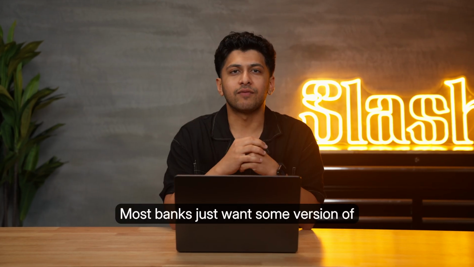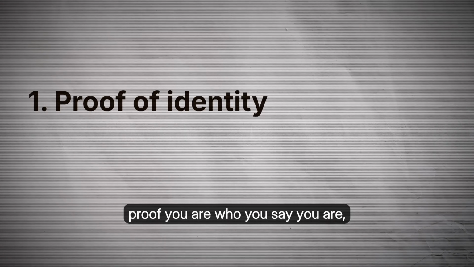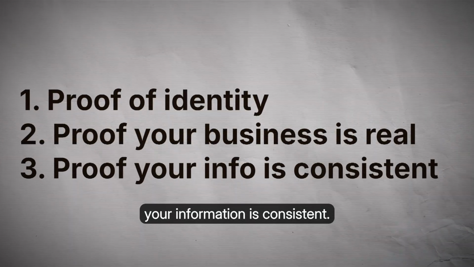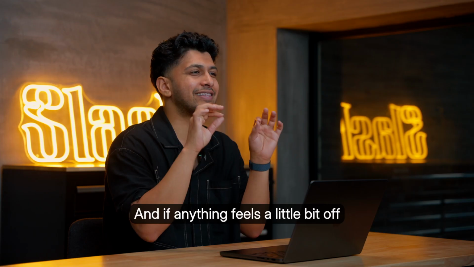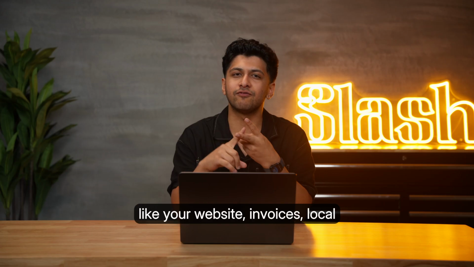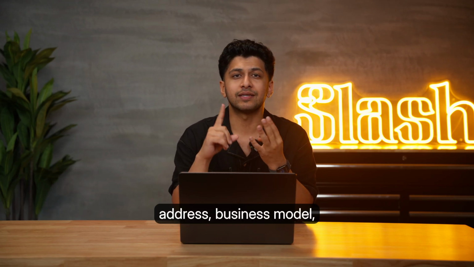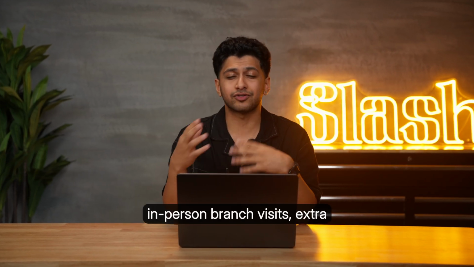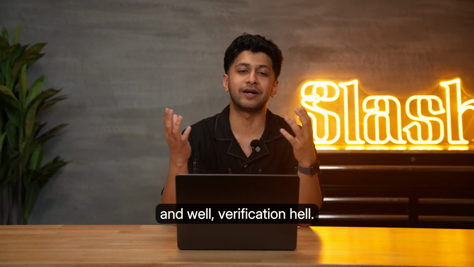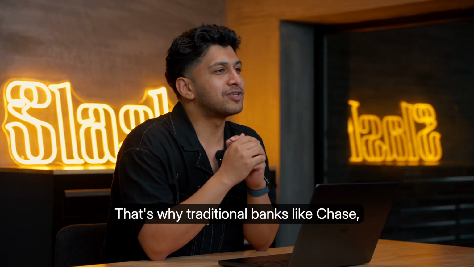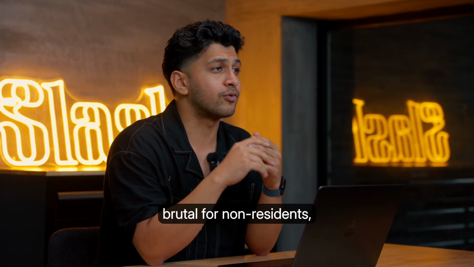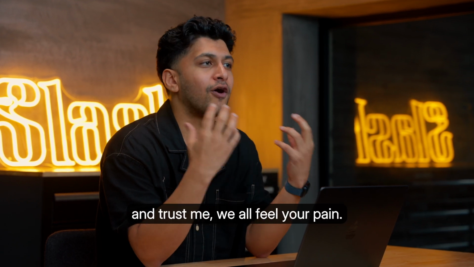Most banks just want some version of proof you are who you say you are, proof your business is real, and proof your information is consistent. And if anything feels a little bit off, like your website, invoices, local address, business model, that's when you'll get pushed toward in-person branch visits, extra documentation, delays, and, well, verification hell. That's why traditional banks like Chase, Wells Fargo, and Bank of America can be brutal for non-residents. And trust me, we all feel your pain.